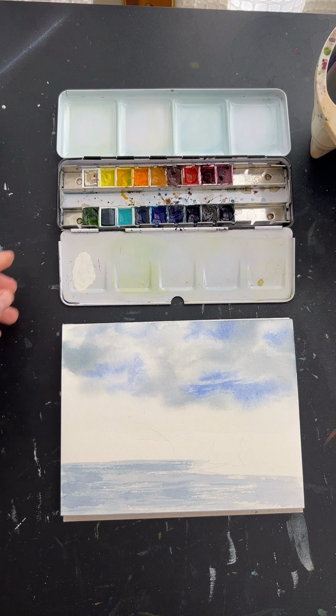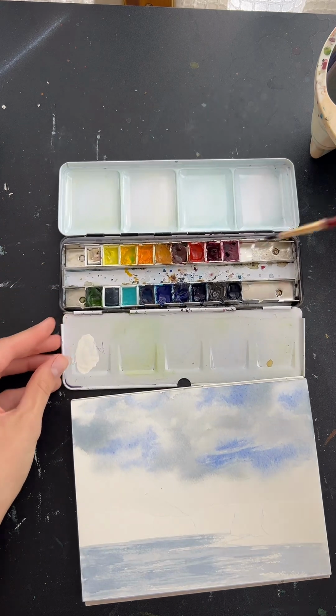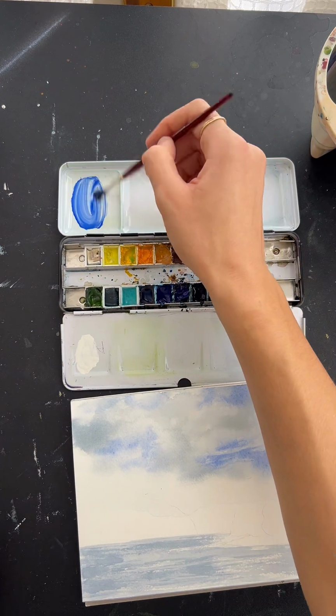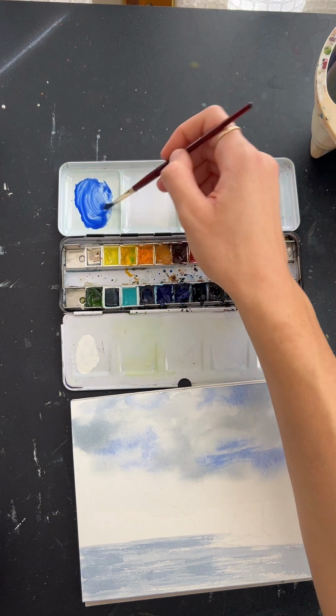The color that we need to mix now is kind of a blue-green color. So I'm going to mix together ultramarine blue here.